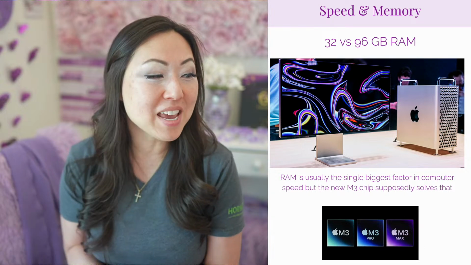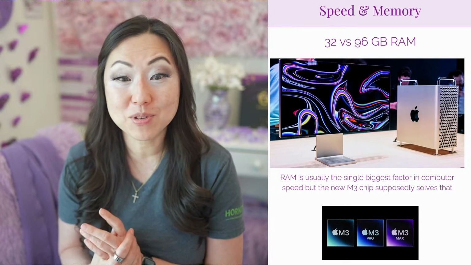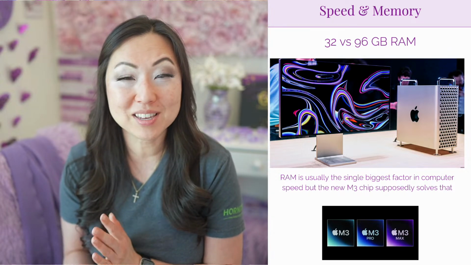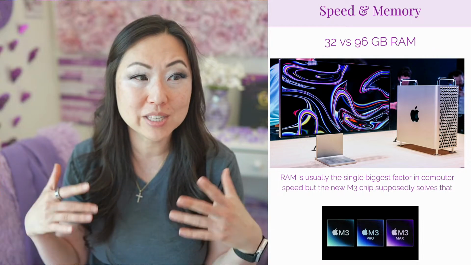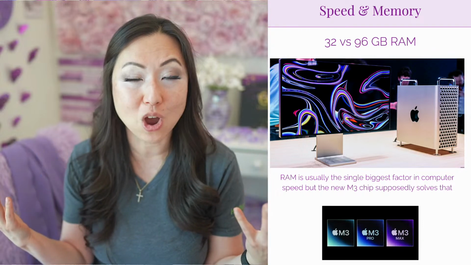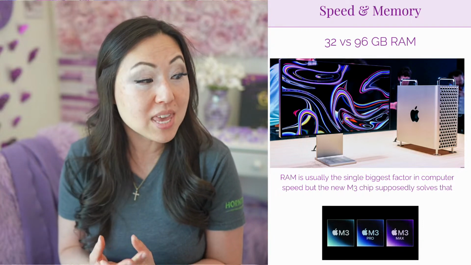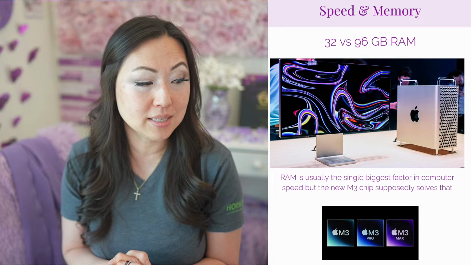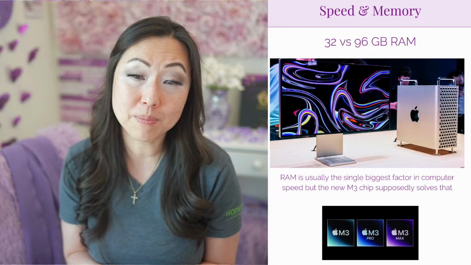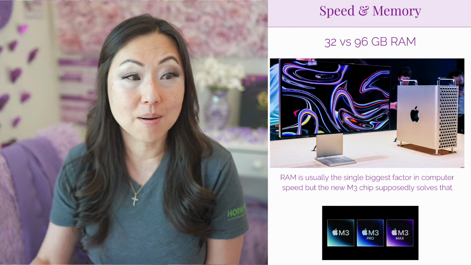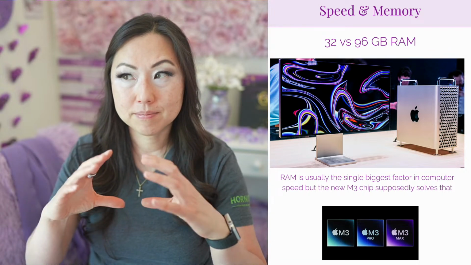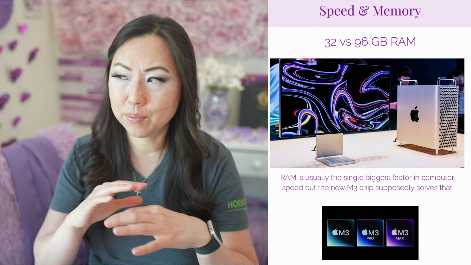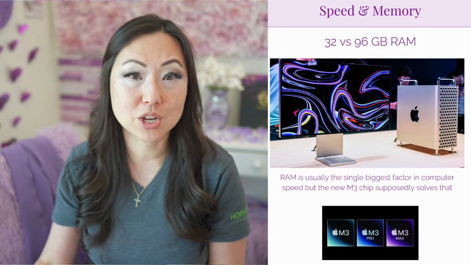Anyways, speed and memory: the more RAM you can get, always the better. Don't listen to anybody else. Just go for more RAM. Don't try to learn all the idiosyncrasies. You're never going to learn them. It's just always better with more memory. The M3 chip is now the fastest chip that Apple has. That's why I said I'm waiting until the new Mac, it's not the mini, it's the whatever, the Studio, comes out with the new M3 chip.